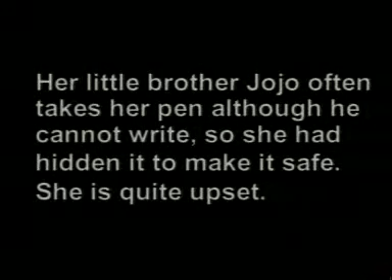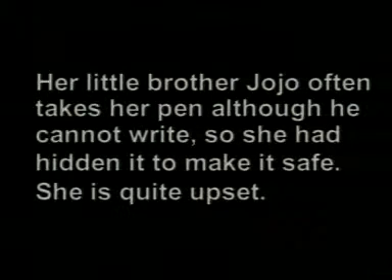Her little brother Jojo often takes her pen, although he cannot write, so she had hidden it to make it safe. She is quite upset.